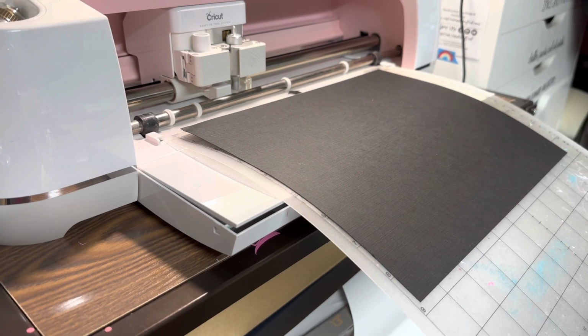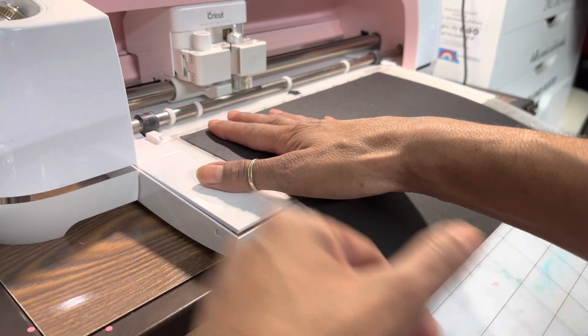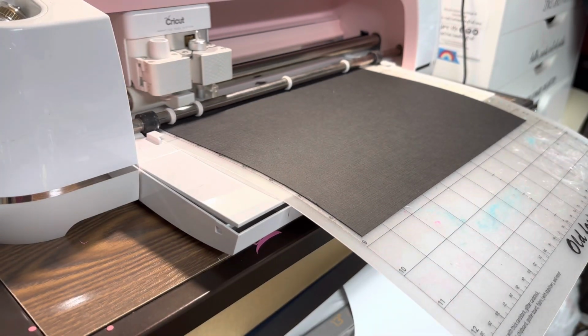Okay, so I'm here at my Cricut machine, and now I'm just going to press go to load. And I'm going to cut all my pieces out. I'm going to fast forward this part, and I'll be back when everything's all cut.